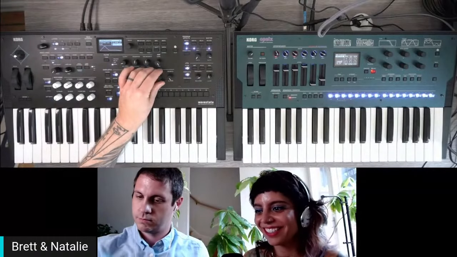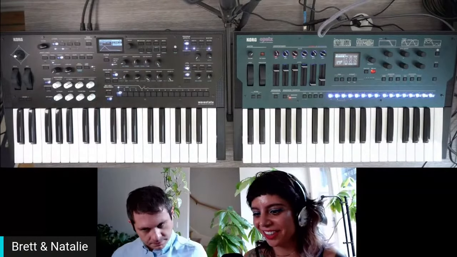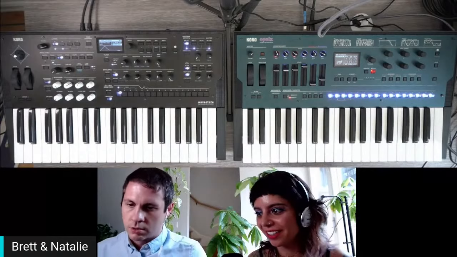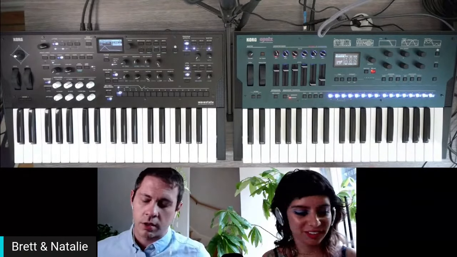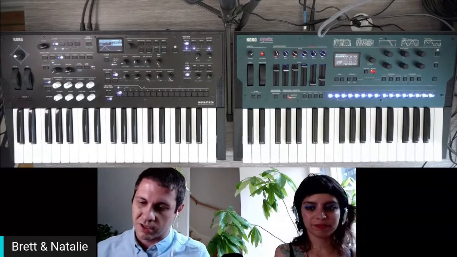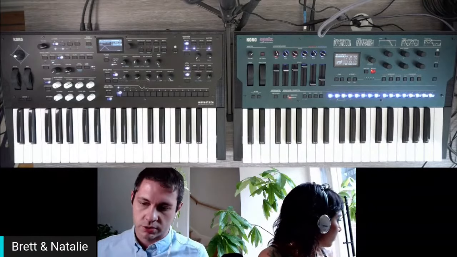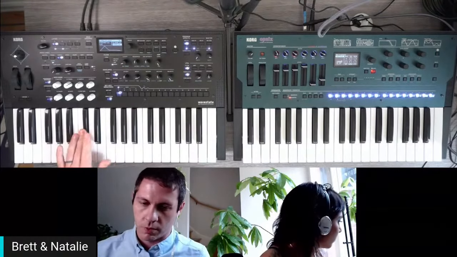As you heard, the Wavestate keeps going, right? You want to talk a little bit about the playability? Yeah, I extended the release time on the envelope for that because this patch especially really plays out, and it shows you what happens over time when you're holding down one key.